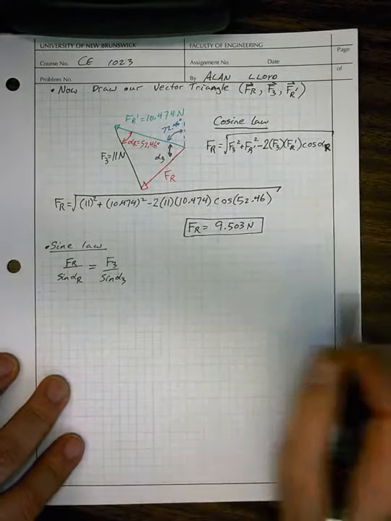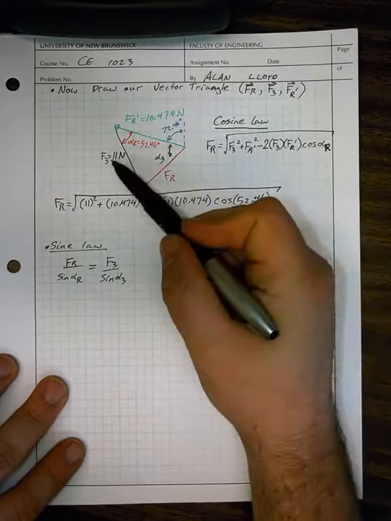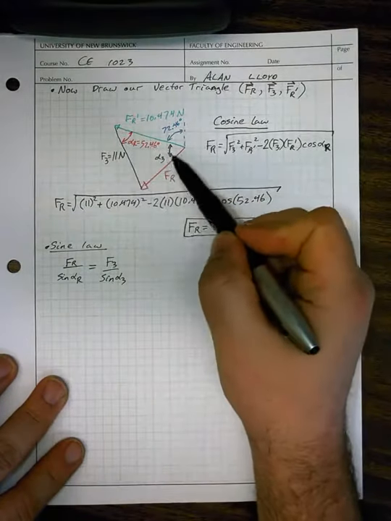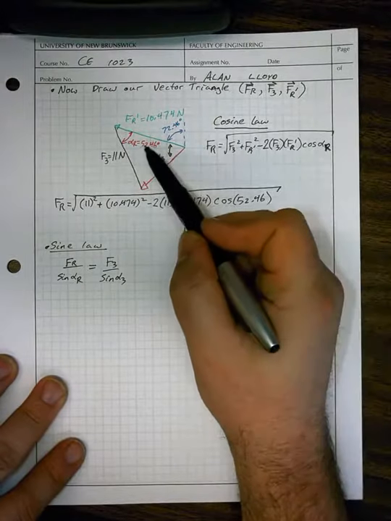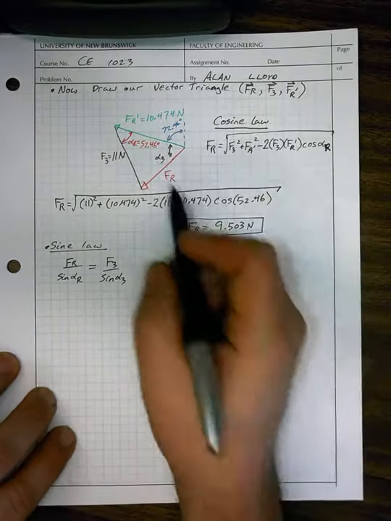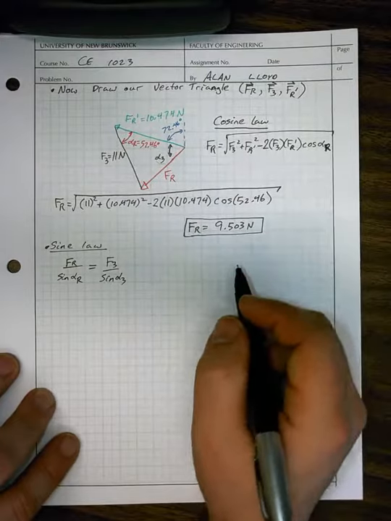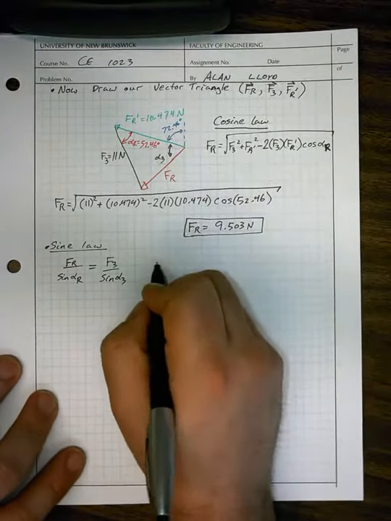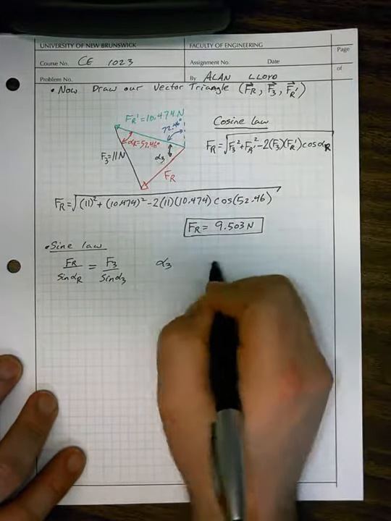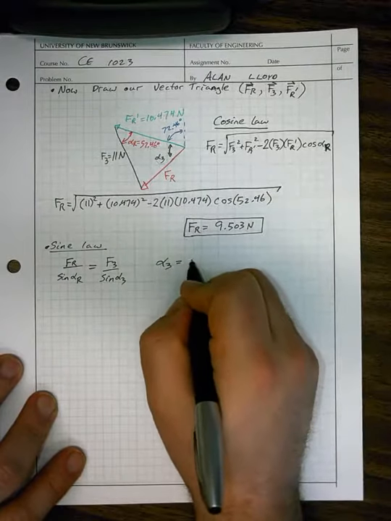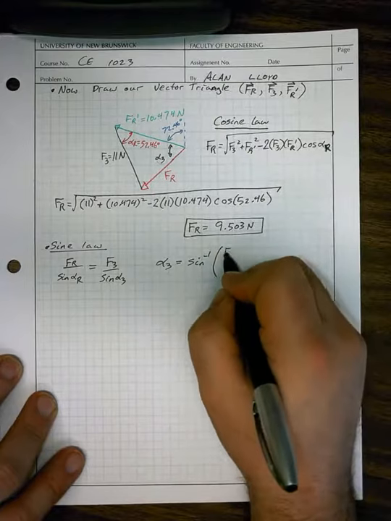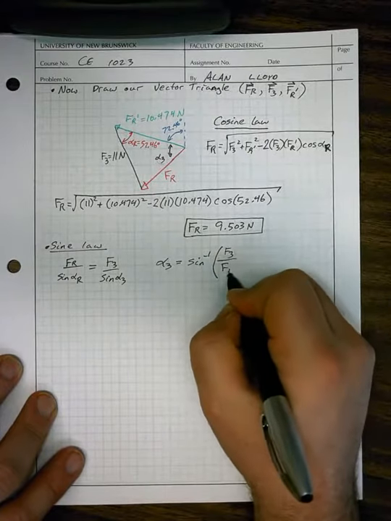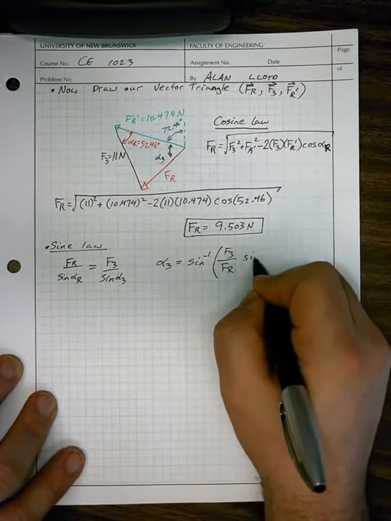We need to calculate alpha 3. We have FR and we have alpha R. So we have all the information we need to solve for alpha 3. If we rearrange this for alpha 3, we can say it's equal to the arc sine of F3 over FR sine alpha R.